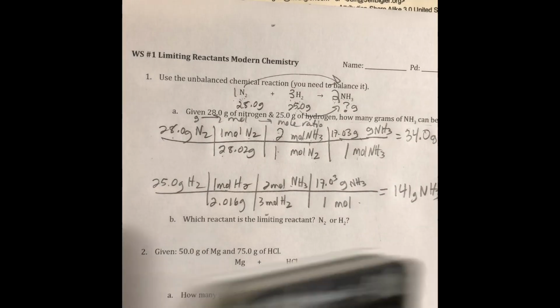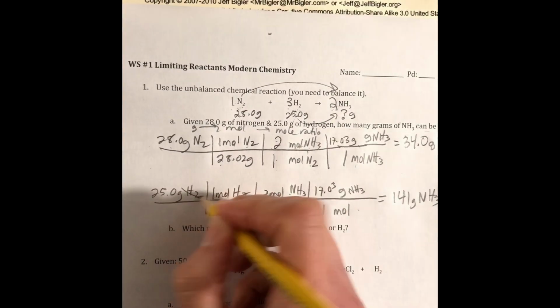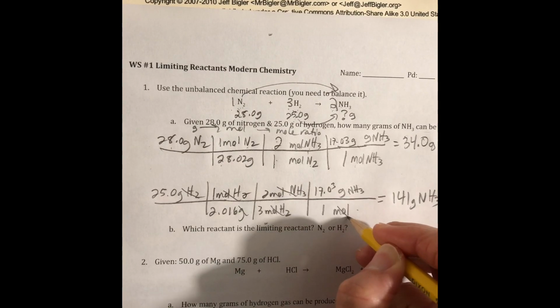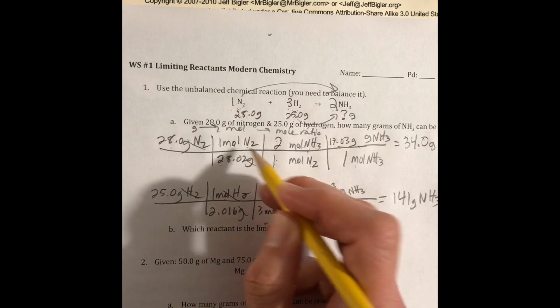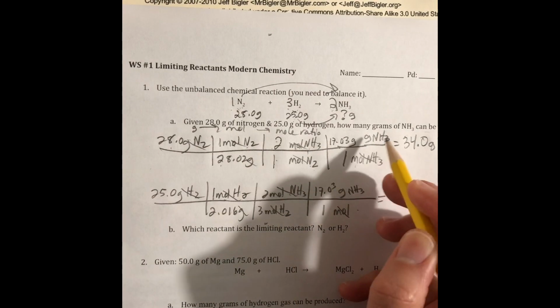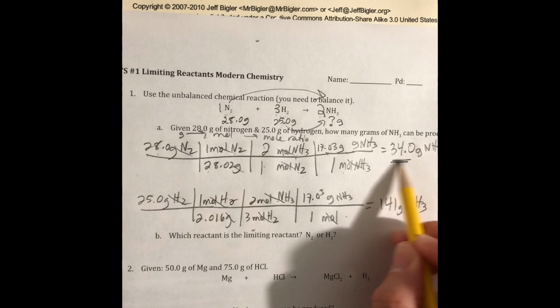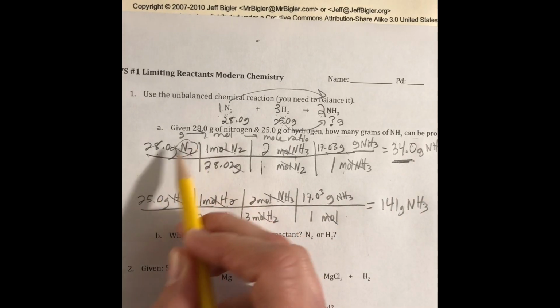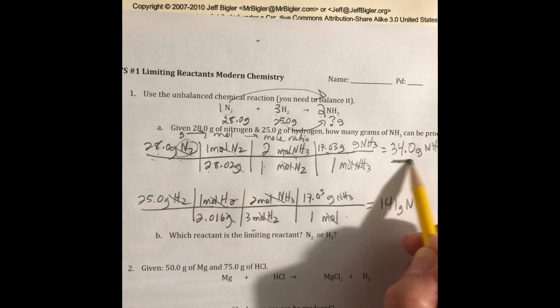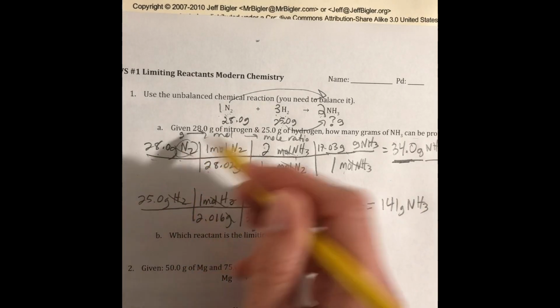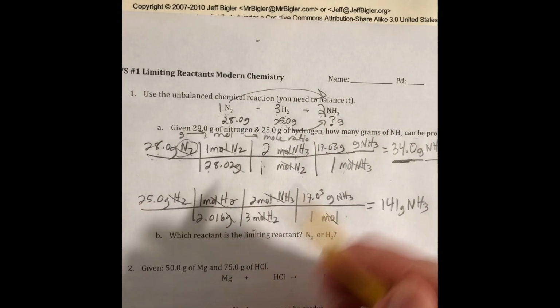NH3, and I'll go back and cancel my things out. So that would cancel that, and that would cancel that, and those would cancel that. And I forgot to do it up here too. And now I look at these answers. This nitrogen, if I had 28 grams of nitrogen, it would produce 34 grams of NH3. And that means if I had unlimited of the other reactants.